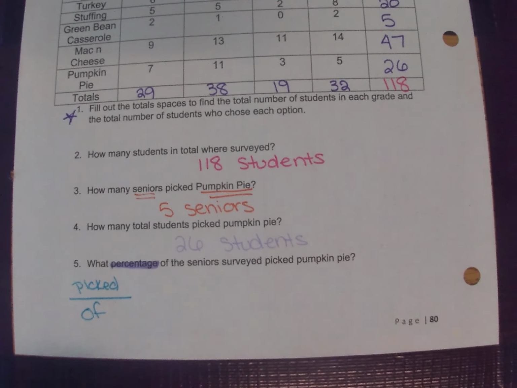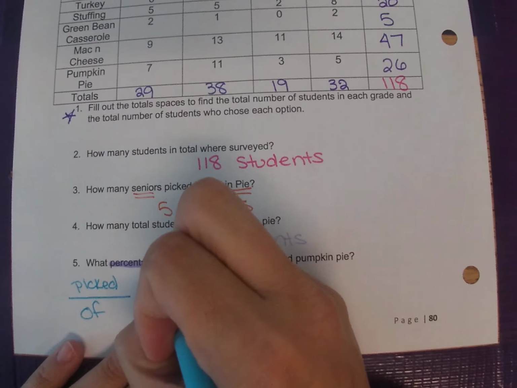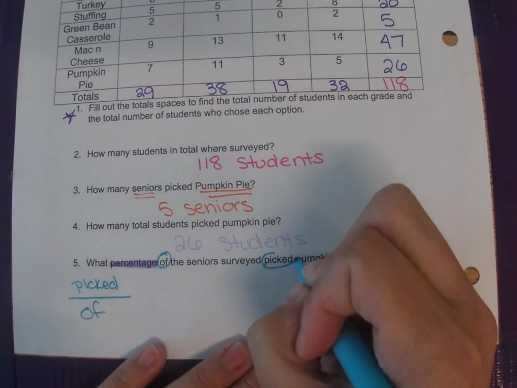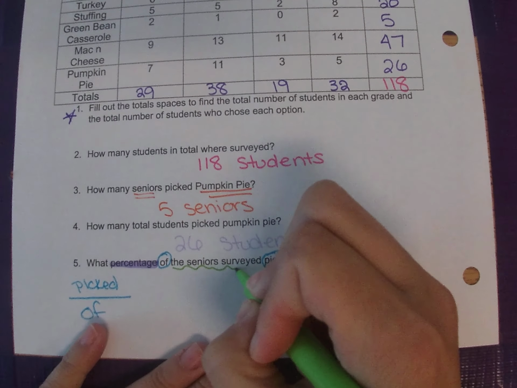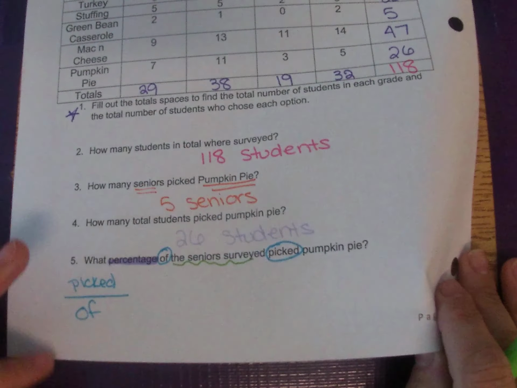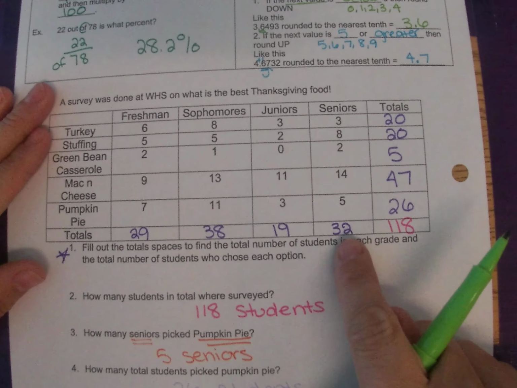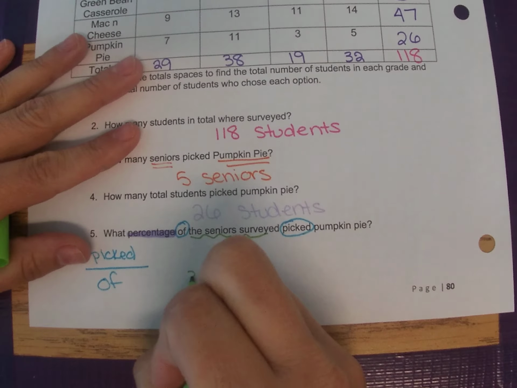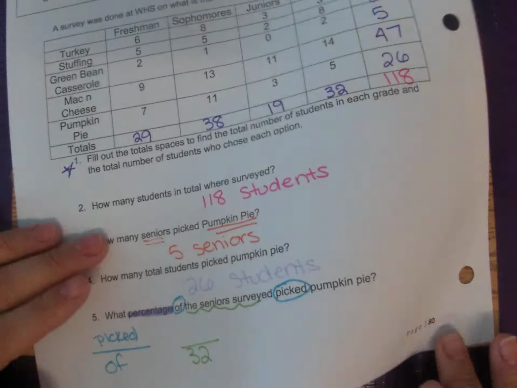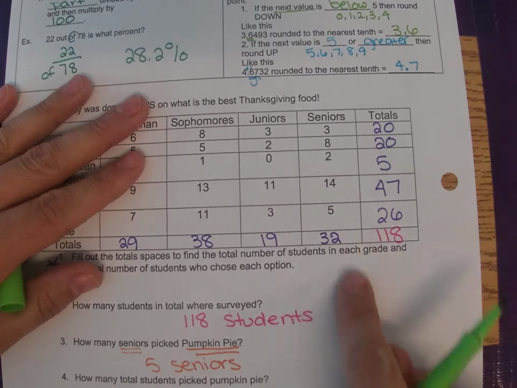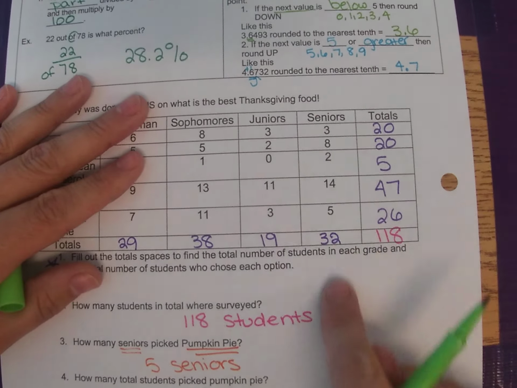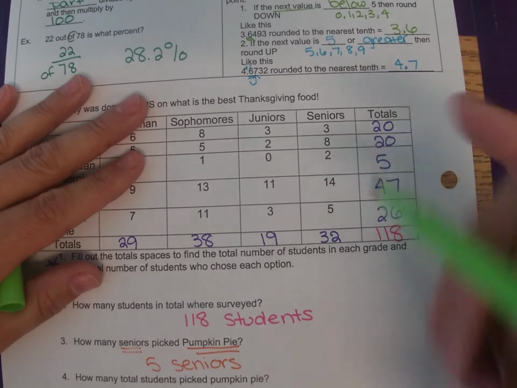So if we look at this particular phrase, right, we see the word of, and we see what they did. They picked pumpkin pie. We're then going to look after the word of: seniors surveyed. So I'm going to look at how many seniors were surveyed in total. That was 32. My 32 is going to go on the bottom. This tells me what row I need to be looking at. I need to be looking in my seniors column here.